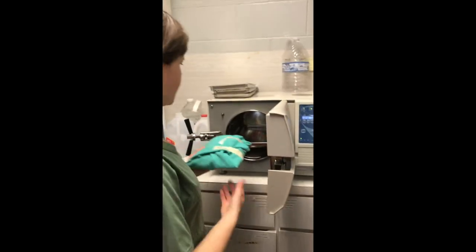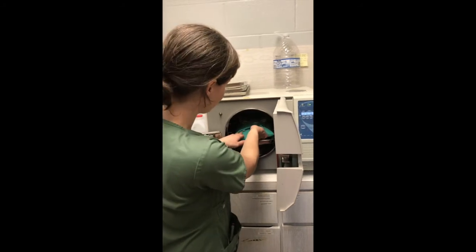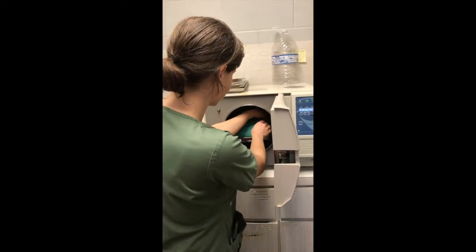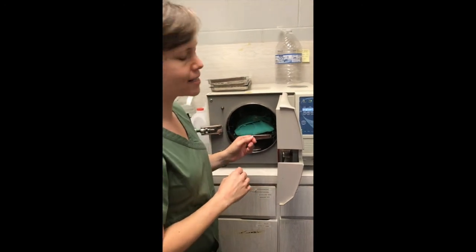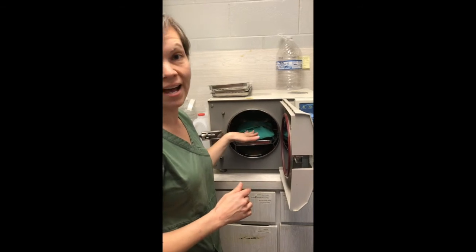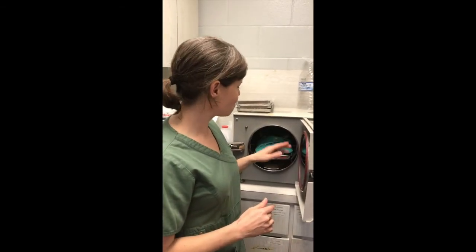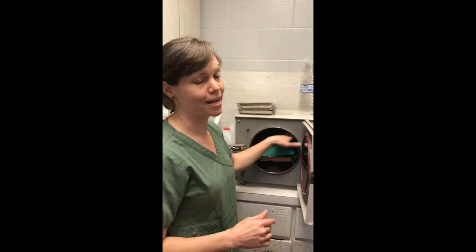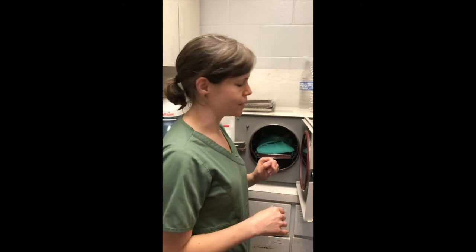So this, we load them pretty lightly. You don't want to overpack an autoclave. You really don't want the pack to touch the sides, and you don't want it to be overcrowded. So we'll usually do just one pack at a time. There are multiple layers, so you could potentially have a pack and have some gauze or have another drape that you want to sterilize and a layer under it, but the idea is that you want steam to be able to get around the entire pack, not have anything pressing against it, so that it can penetrate thoroughly.